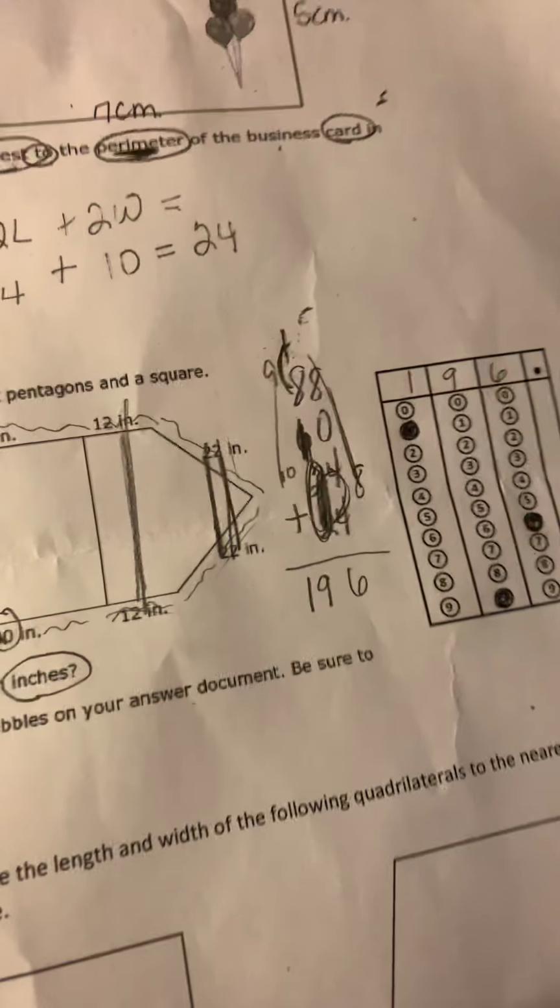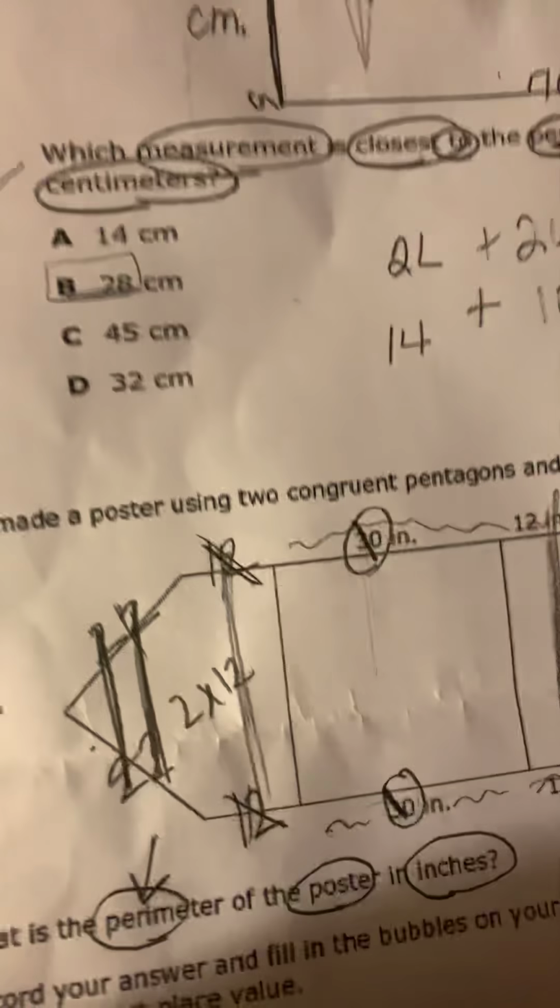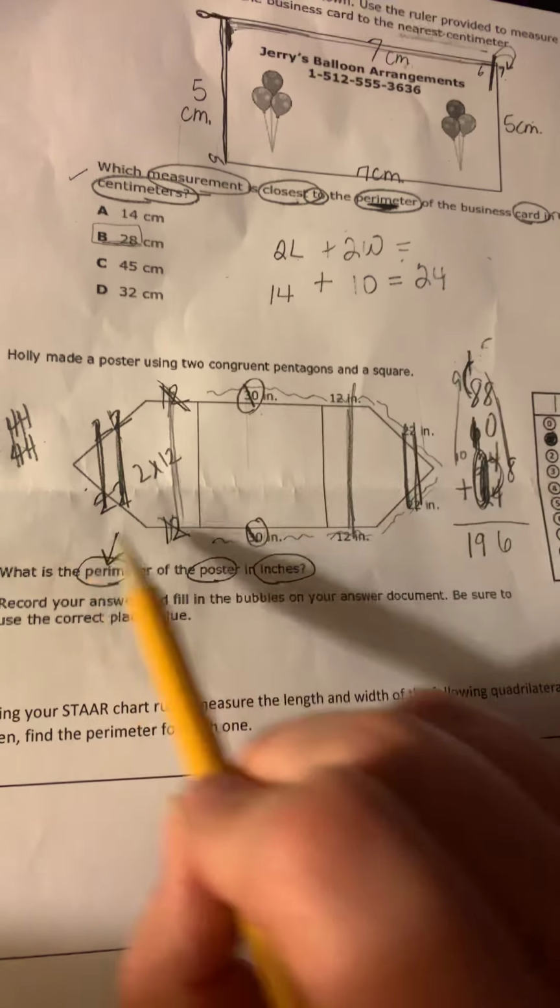All the way around. And then you could point out, what if I don't add that well? Well, then you could have done 30 plus 12. You could have added one at a time or a few at a time. It doesn't matter. There's no wrong way to do it as long as you add all the way around.